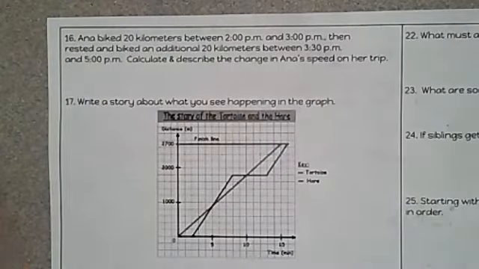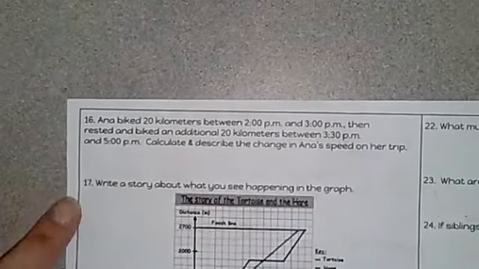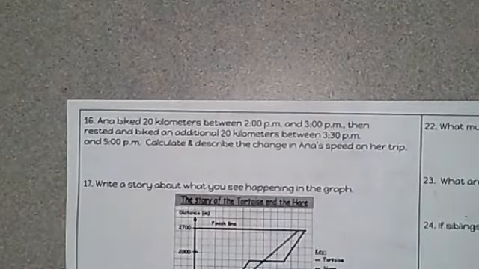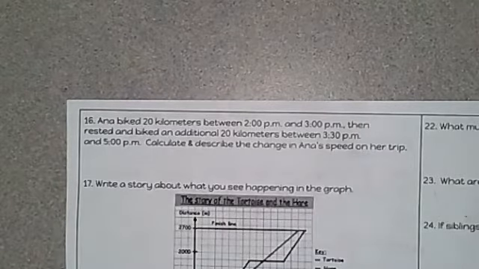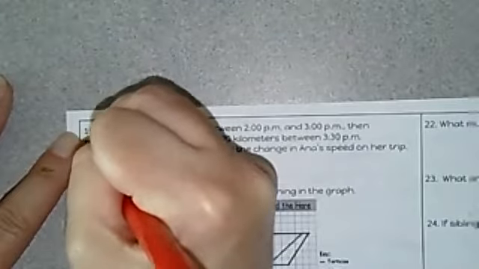All right, Anna biked 20 kilometers between 2 p.m. and 3 p.m. Then she rested and biked an additional 20 kilometers between 3:30 and 5. Calculate and describe the change in Anna's speed on her trip. All right, so let's look at the first part. She biked 20 kilometers between 2 and 3, right? So write that down. 20 kilometers between 2 o'clock and 3 o'clock.